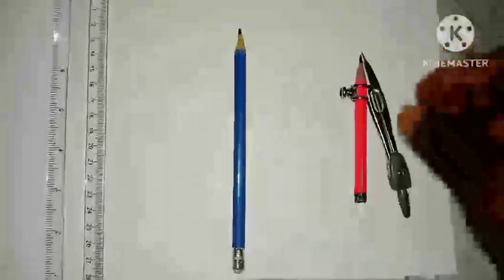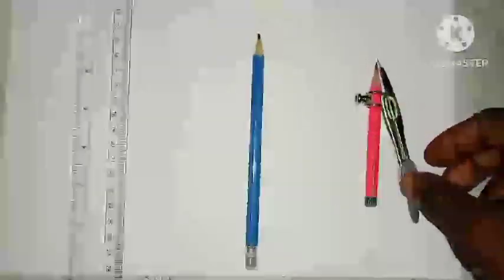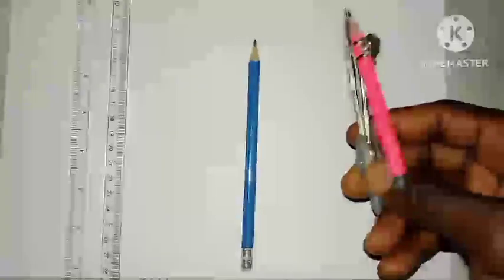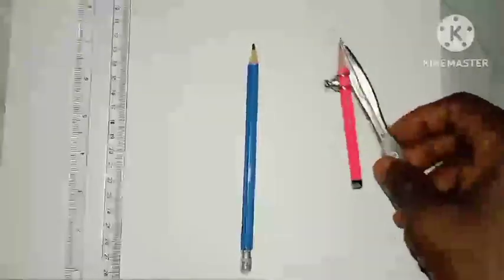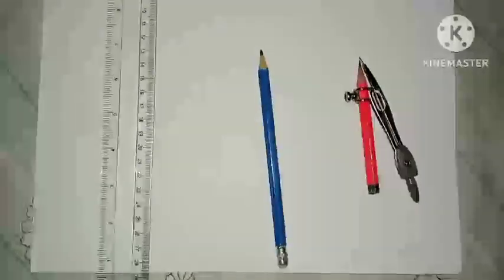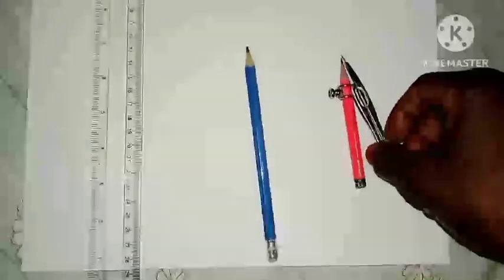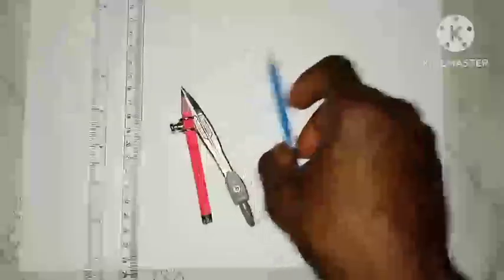Okay, this is mistake number 1. For sure, in pure construction questions, you have to make sure that you have your compass ready, your pencil, as well as a ruler. These are the 3 tools that you need in solving construction questions. So here's mistake number 1.